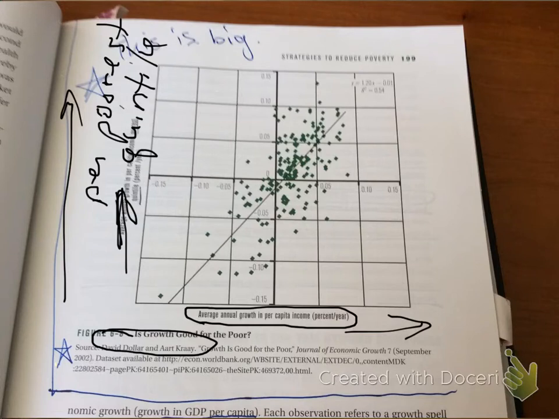So the poorest quintile is moving this direction, because, can you see it? So in other words, it's finally been tested, and economic growth is good for the poor.